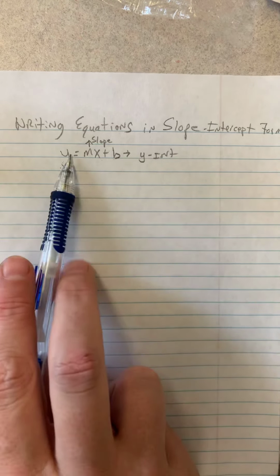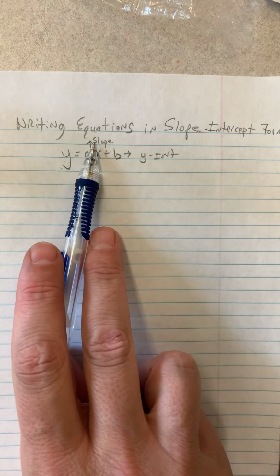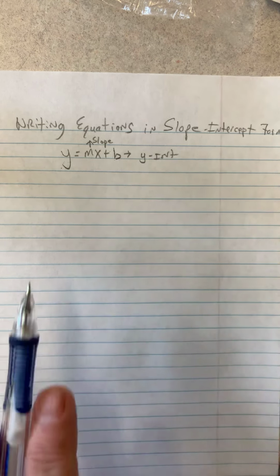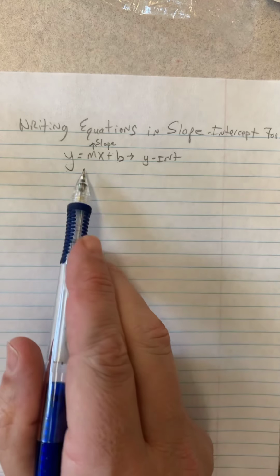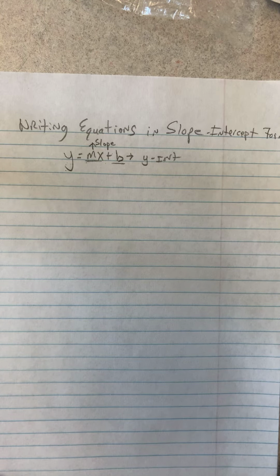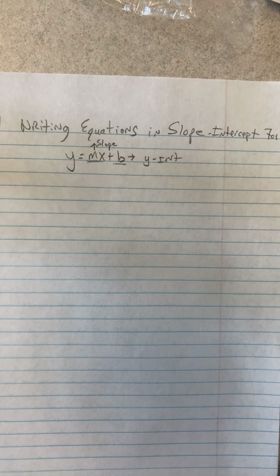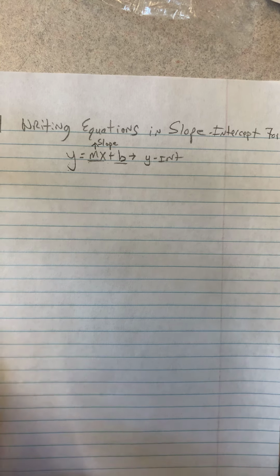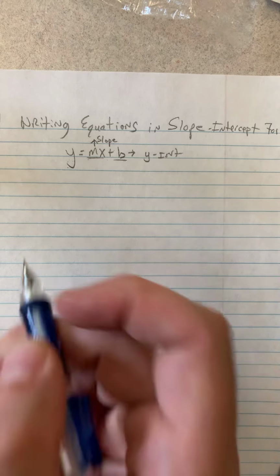So you'll hear me over and over and over tell you, when you're asked to write an equation of a line in slope-intercept form, there are two things we're always going to be looking to find. We're going to be looking to find slope, and we're going to be looking to find y-intercept. If I know those two things, I can certainly write an equation in slope-intercept form.